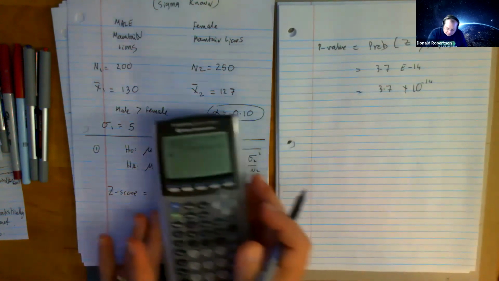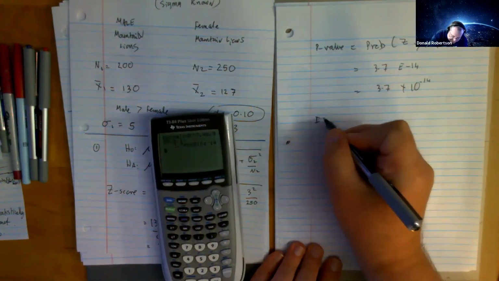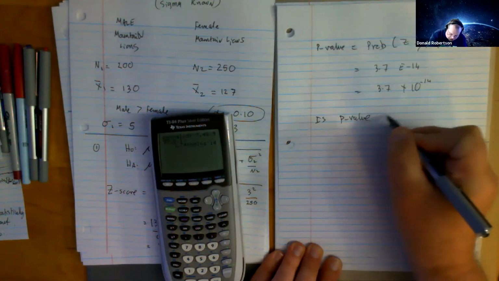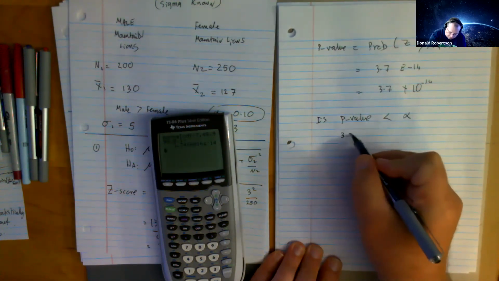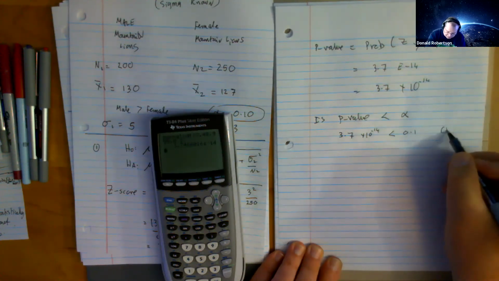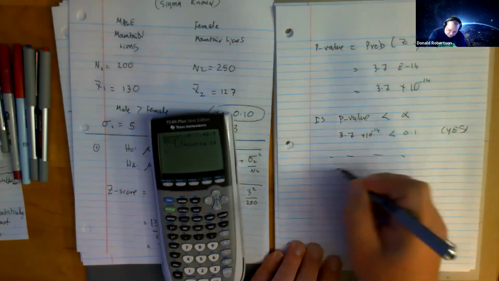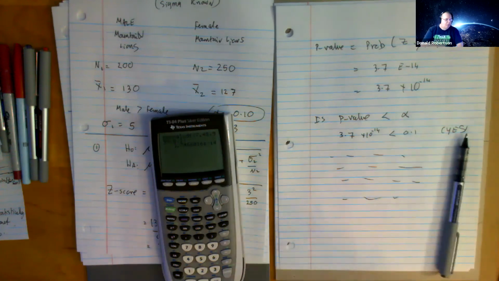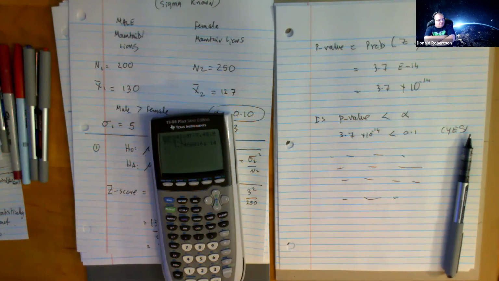Oh, time for conclusion. Is the p-value less than alpha? Well, is that less than 0.1? And the answer is yes. Where all these dotted lines go, I would be writing, this is a statistically significant result. Aren't male mountain lions heavier than female mountain lions? That's what the evidence is pointing towards. A statistically significant result that male lions are in fact heavier than female lions.